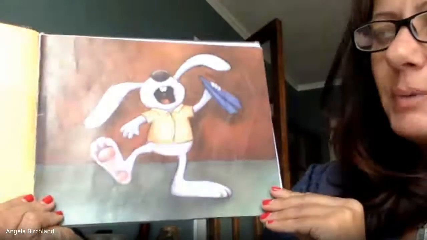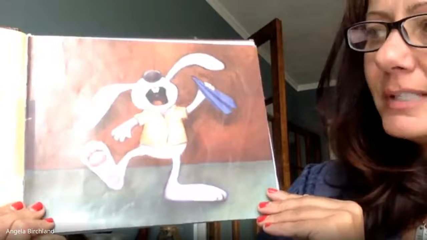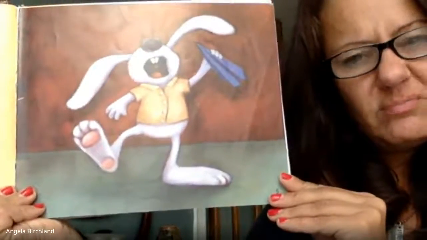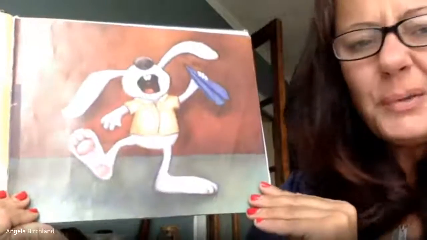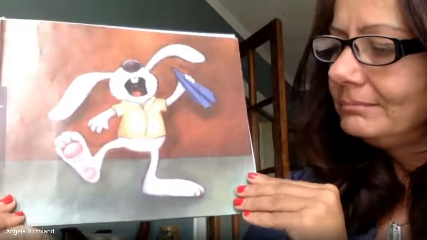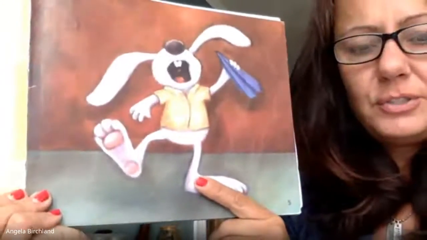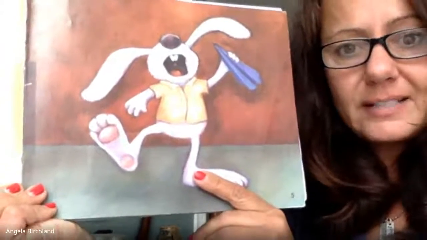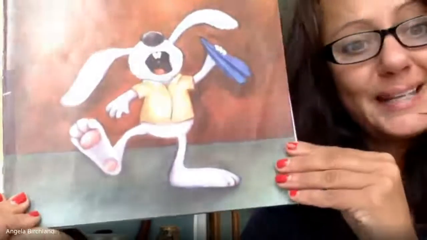Meet Howard B. Wigglebottom. Howard is always in trouble at school because, well, Howard just doesn't listen. Did you hear that word trouble? I wonder what kind of trouble. Does this look like something you should be doing in class? Probably not, unless the teacher asked you to make a paper airplane and dance around.